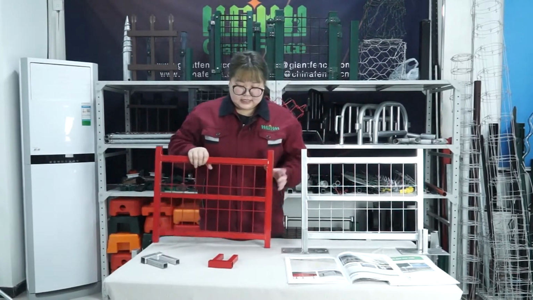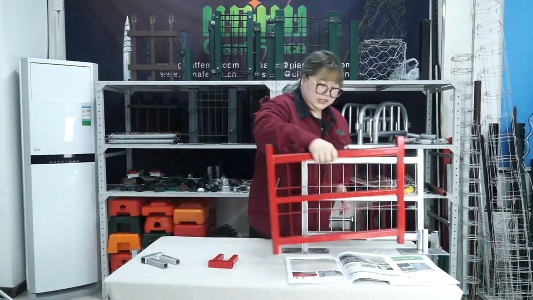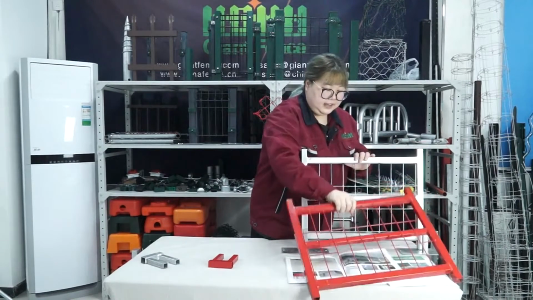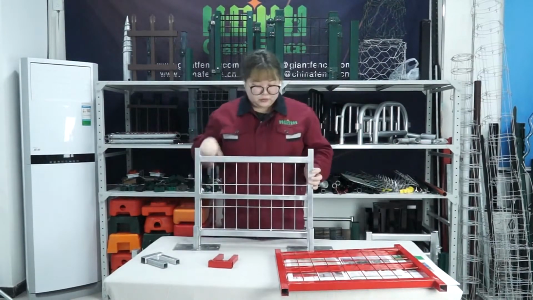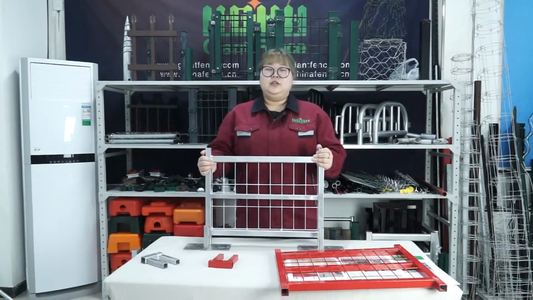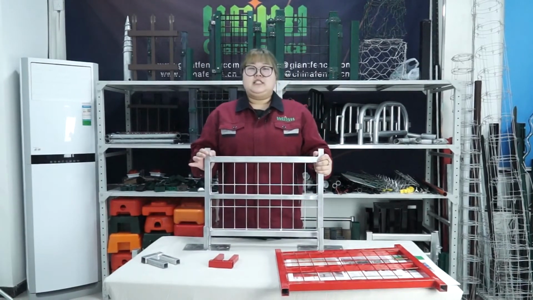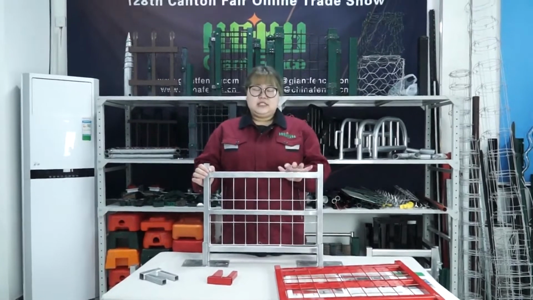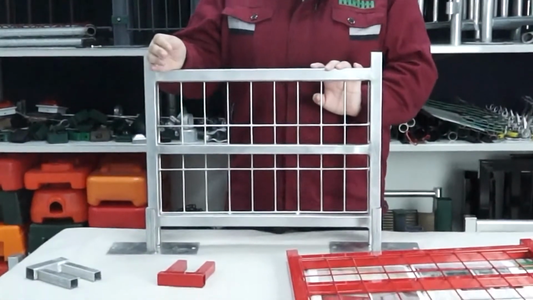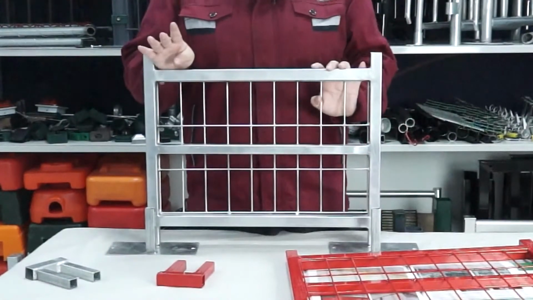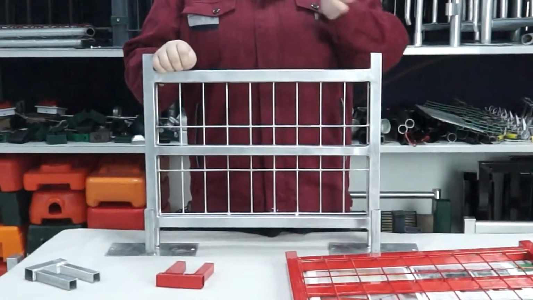And next, I will introduce the galvanized one, hot dip galvanized. Look at this panel. This panel's surface treatment is hot dip galvanized. About the zinc coating, we have 3 types or even 4 types of zinc coating.